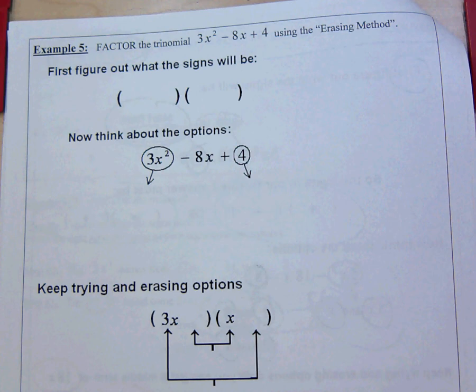All right, so what I want you to do is try the 1 and the 4 there and there. If that doesn't work, switch them. If that doesn't work, try the 2 and the 2.